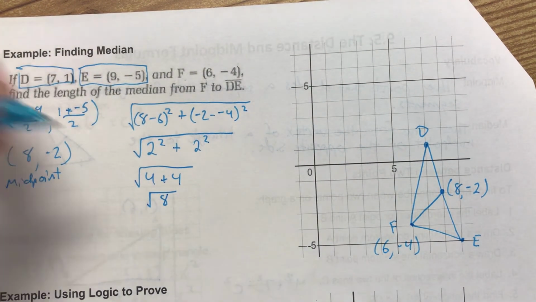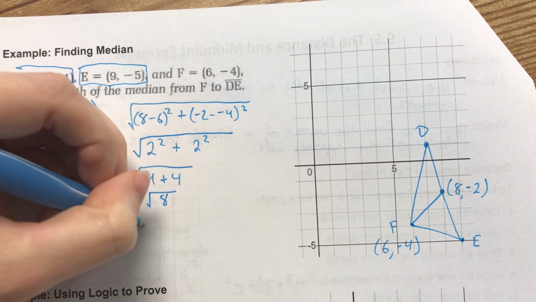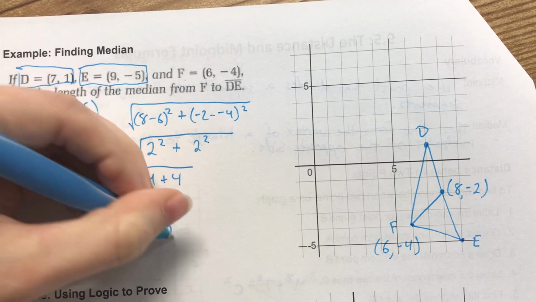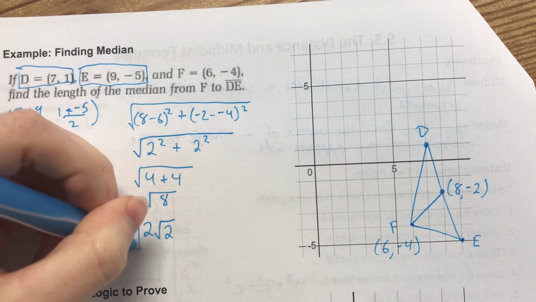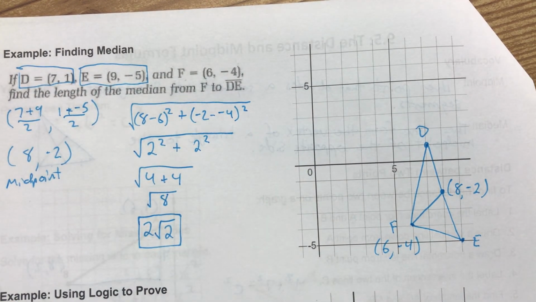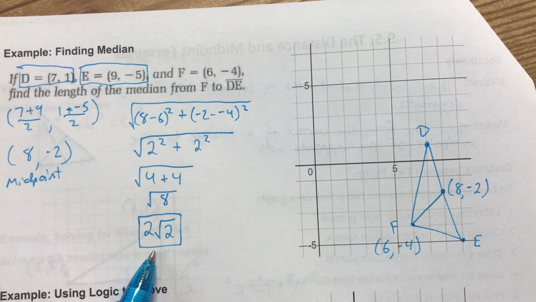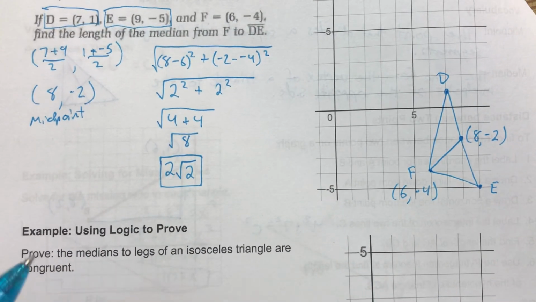And we know that 8 can be reduced to 4 times 2. We can pull the 4 out as a 2. So the distance between the 2 points when you simplify it will be 2 root 2. All right, so 2 root 2 is going to be our median. Find the length of the median from F to DE. There is our answer.